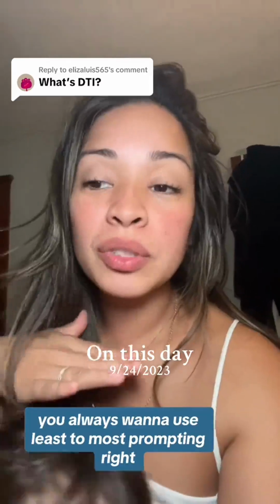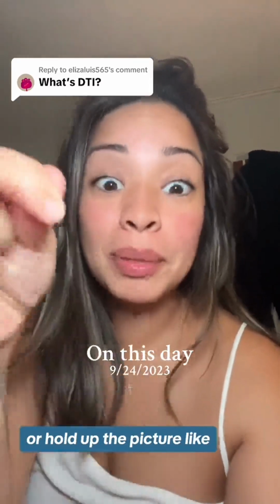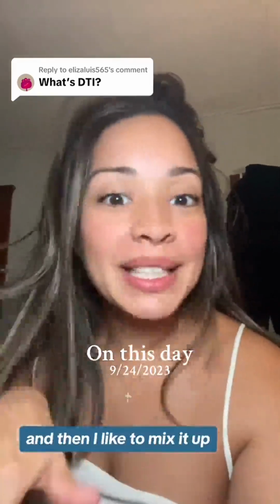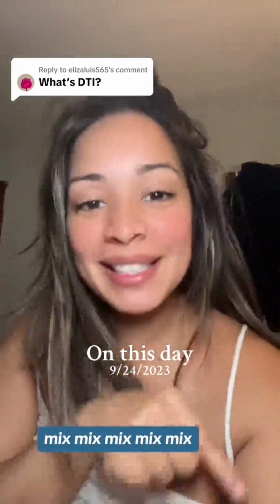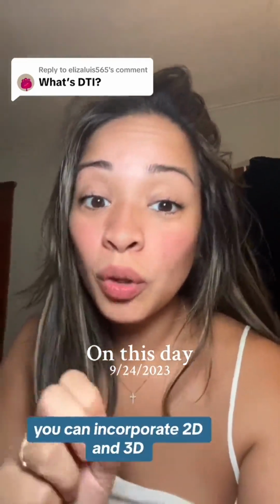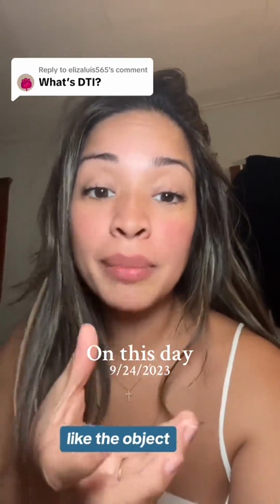You always want to use least to most prompting, right? So I'm going to touch the cat or hold up the picture like, this is the cat. Can you touch the cat? And see if they touch the cat. And then I like to mix it up. And then also, you can incorporate 2D and 3D. 2Ds are pictures, and 3D is actually like the object.